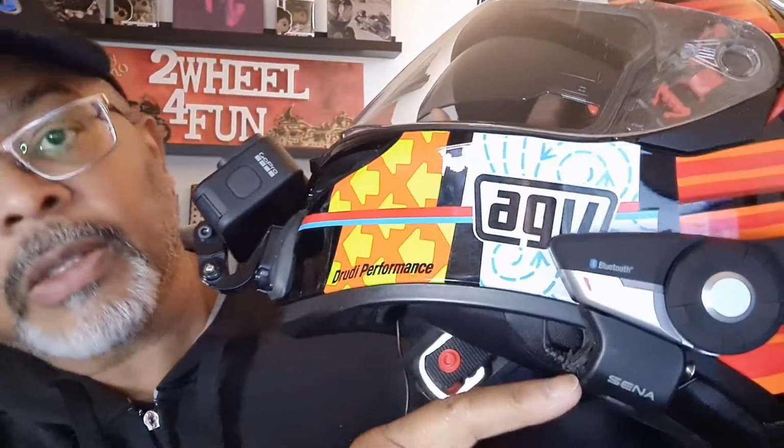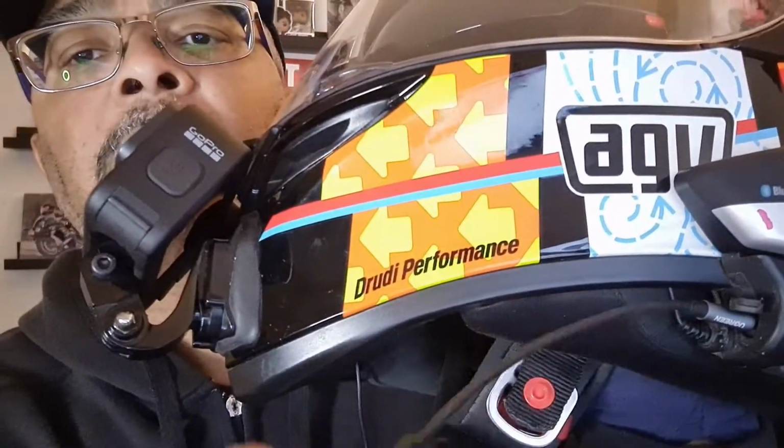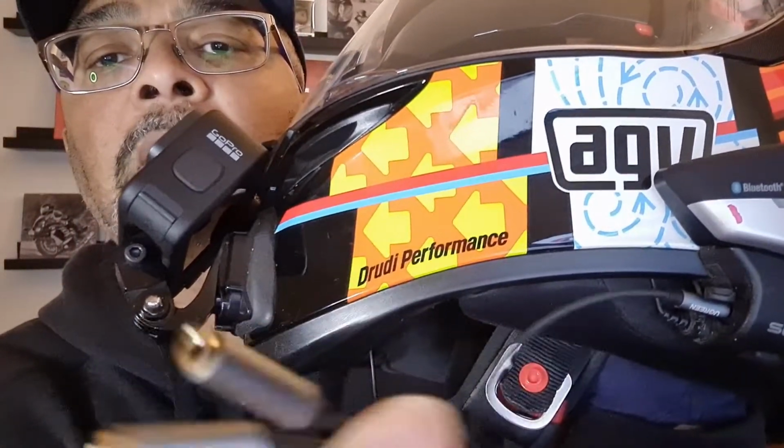Okay, the first thing we're going to do is, take that back, that was the wrong part. So the first thing we're going to do is take the splitter, okay? And the male end of the splitter, you're going to want to slide in the front of your SENA. So basically you're going to take your splitter and put it in the hole. See that? And then you'll have the two female ends just dangling.